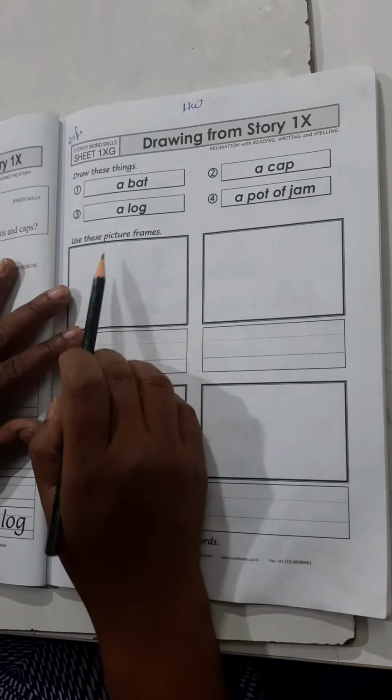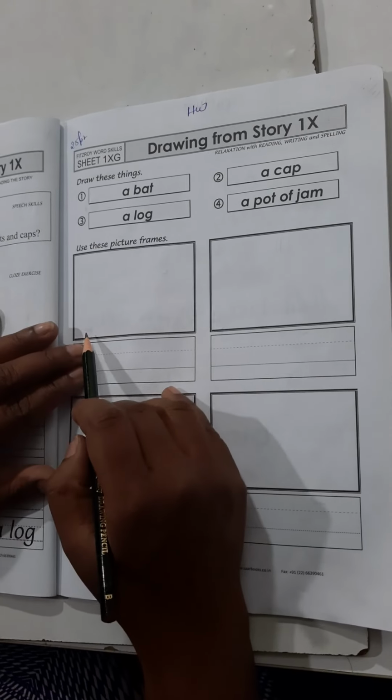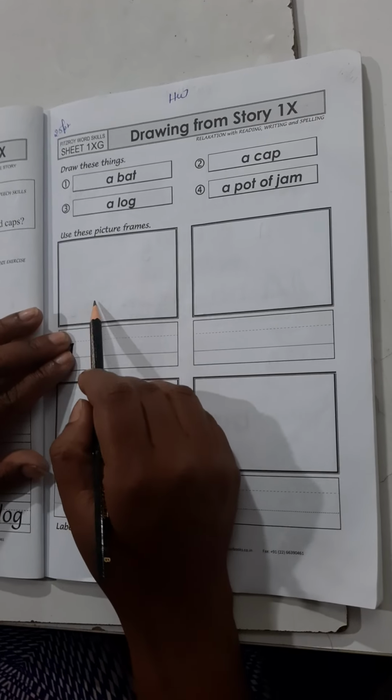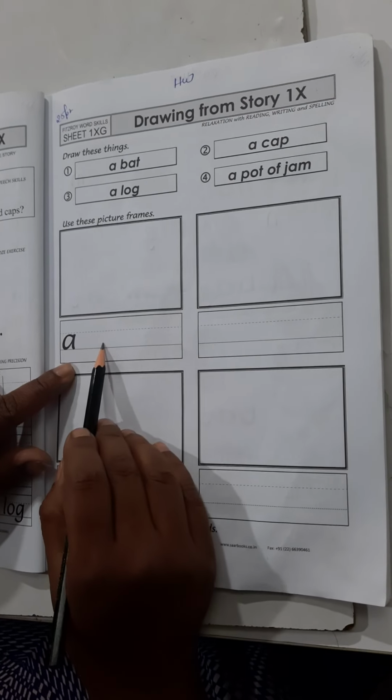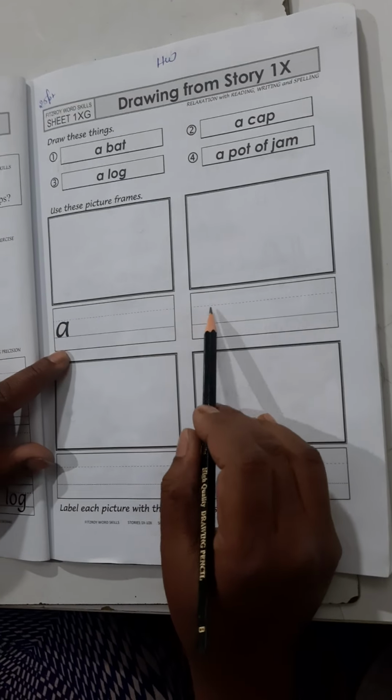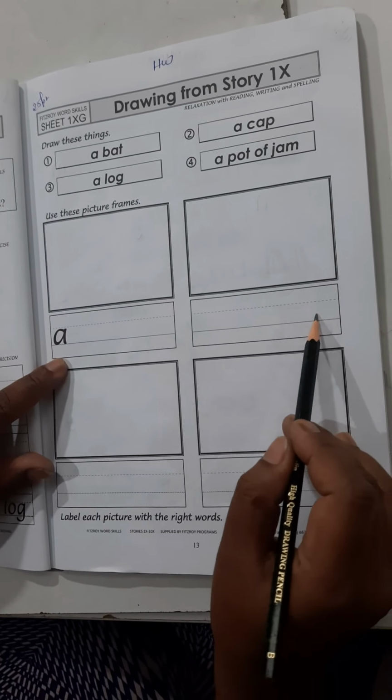On page number 13, we have drawing related to the story. In the first box, you have to draw a bat and write the word bat. The words are given here. In the second box, draw a cap and write a cap.